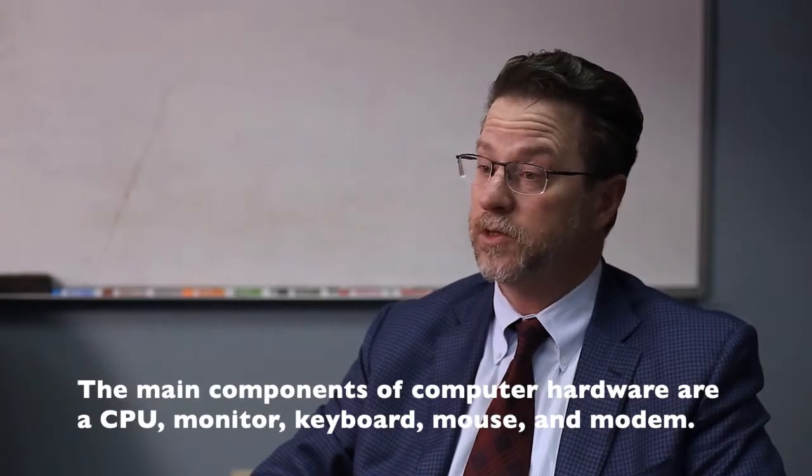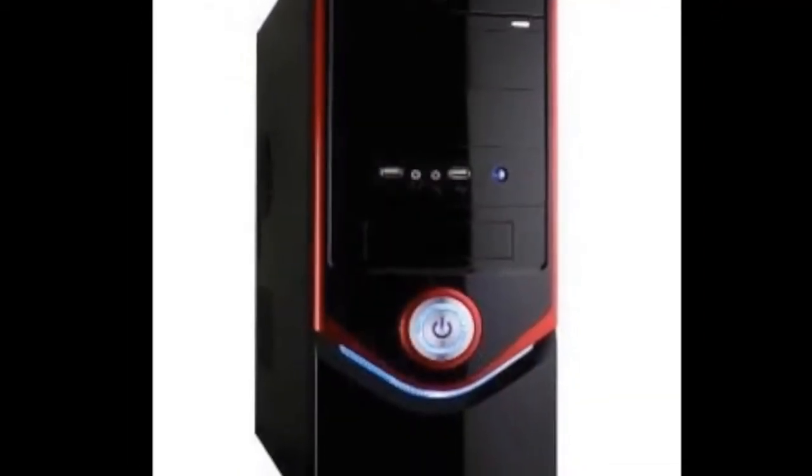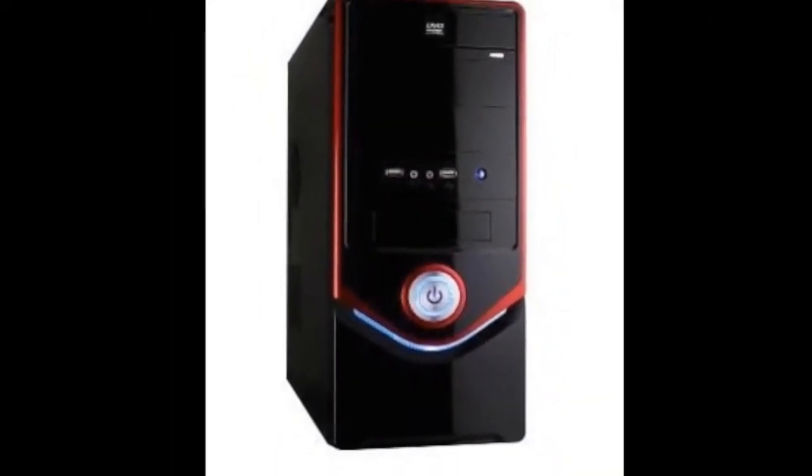A desktop computer starts with a CPU. That's called a central processing unit. The CPU is the brain of the computer. When you turn it on, it immediately begins processing information and becomes ready for you to tell it what to do. Now, how do you tell the CPU what to do?